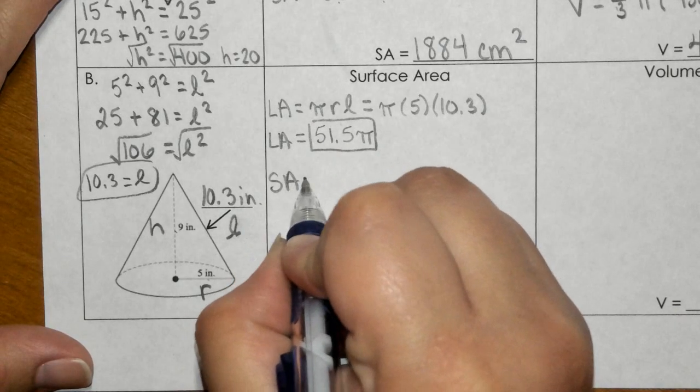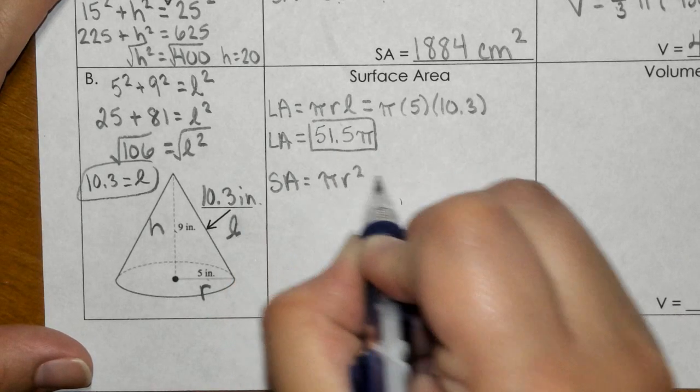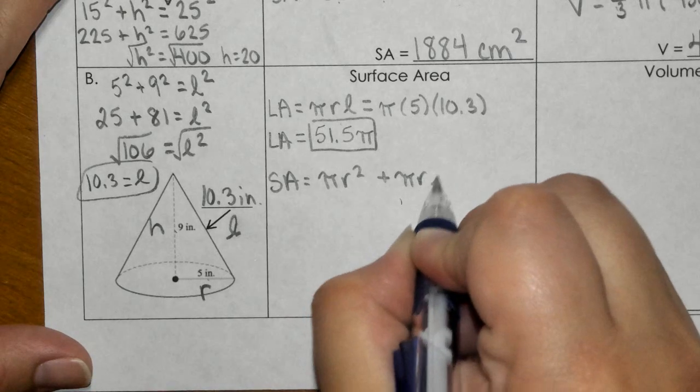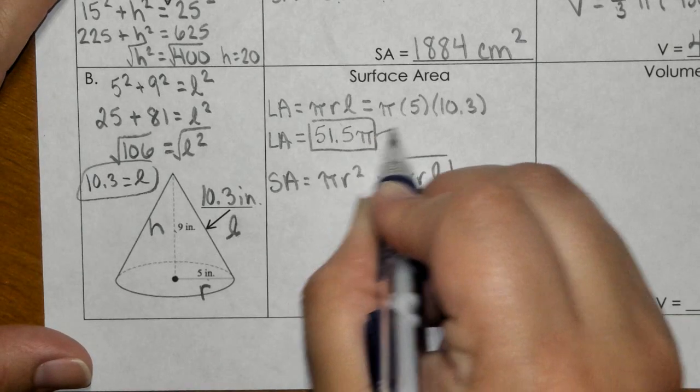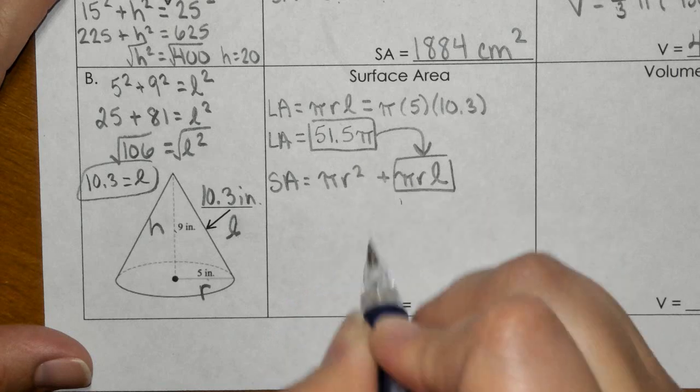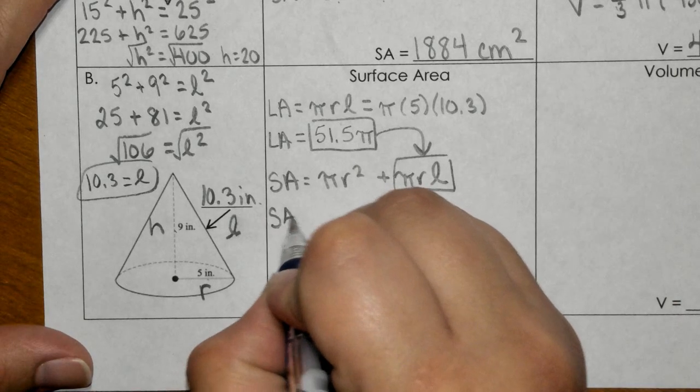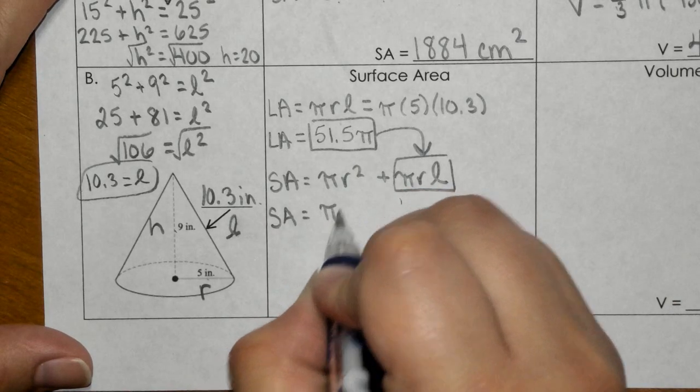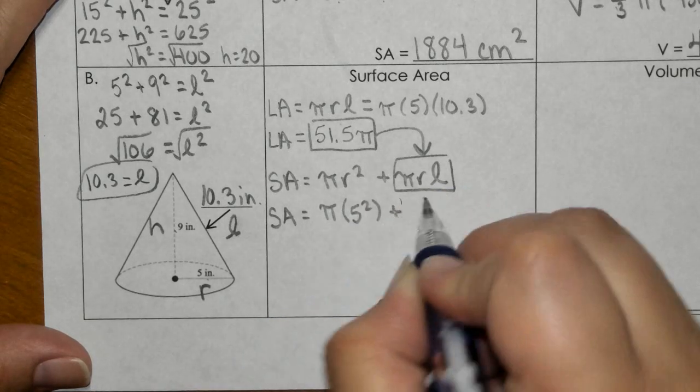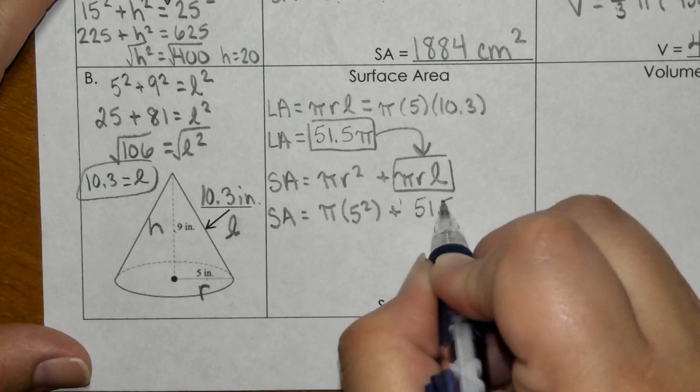So in the surface area, we know that this part is 51.5 pi. So let's calculate the circle here. So pi 5 squared, and then this would be the 51.5 pi.